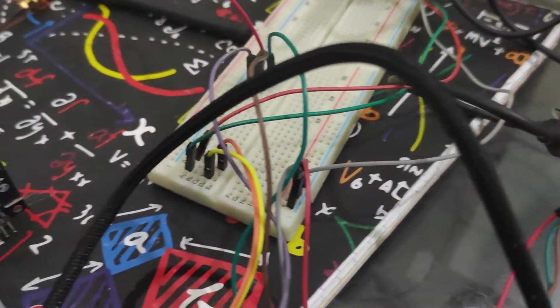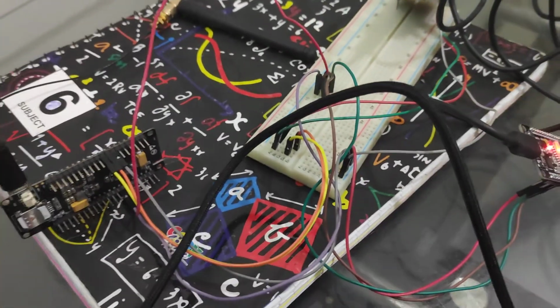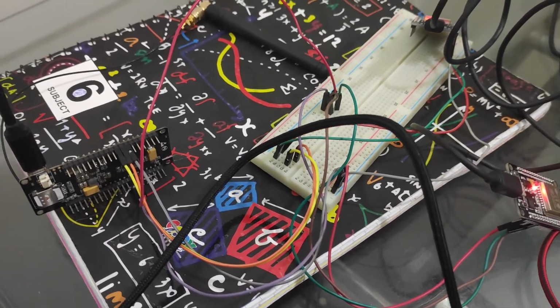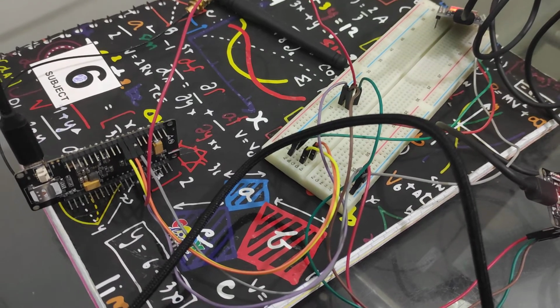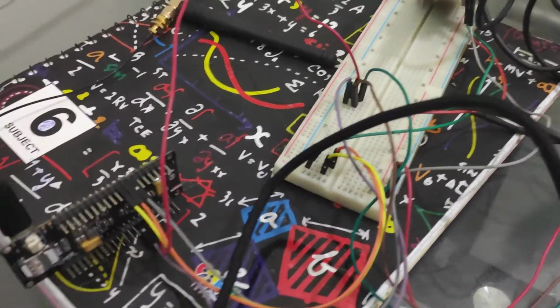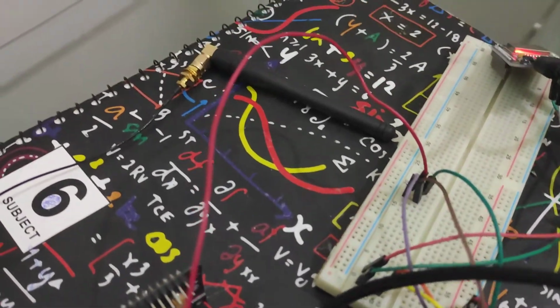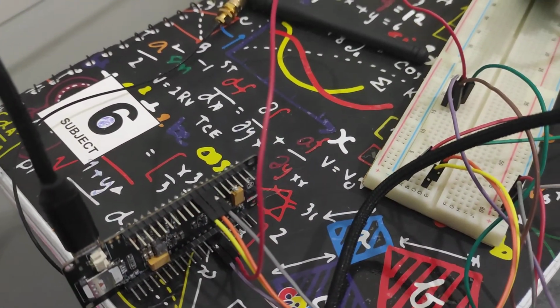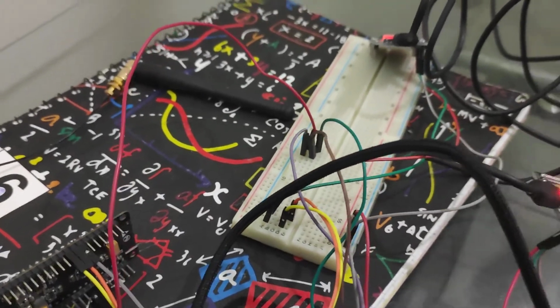So here you can see a simple circuit that's connecting two ESP32 dev modules with one ESP32 TTGO call module. An antenna is also connected to the call module in order to get good signal reception. So here we go with the firmware.